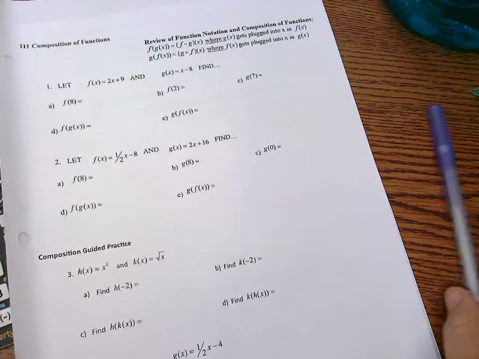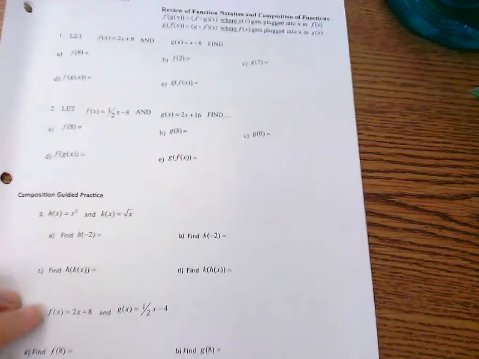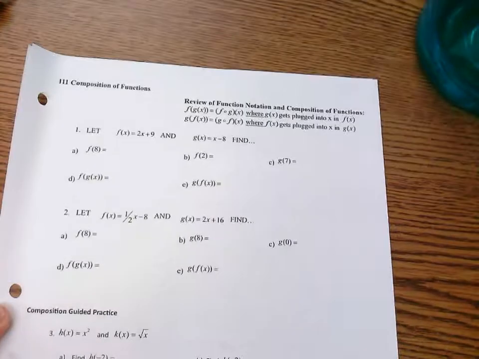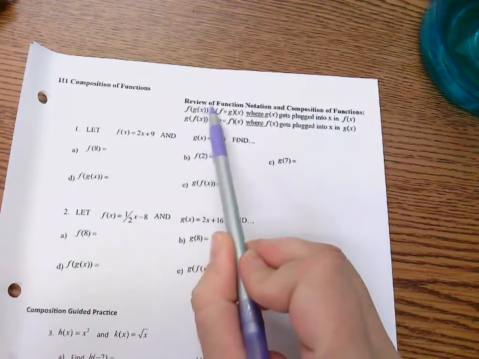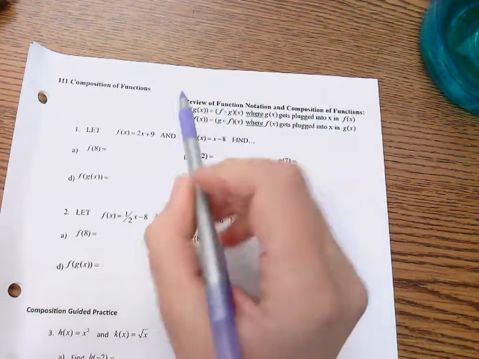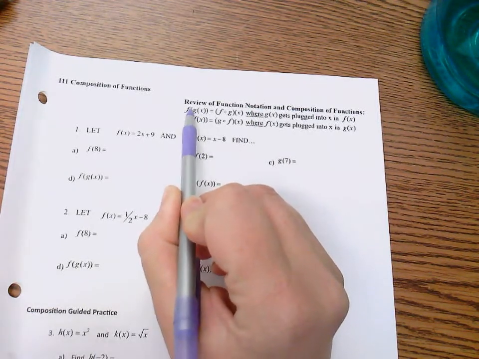Today we're going to review a quick skill that you may or may not have seen emphasized in Algebra 2. It's called Composition of Functions, and it reviews function notation. This is what it looks like. It can be written as f of g of x, where g of x is inside that parentheses.